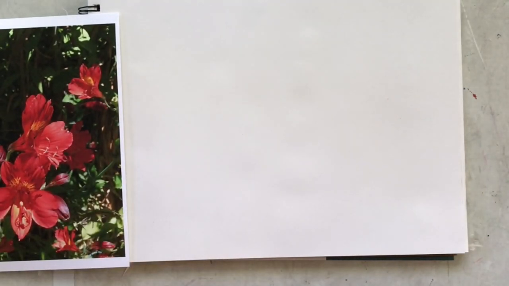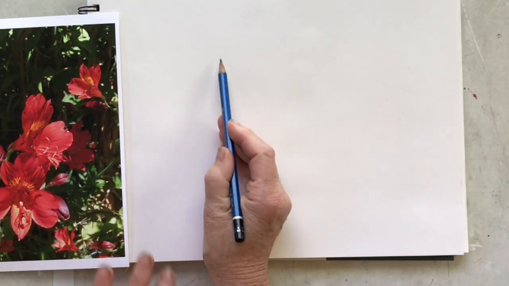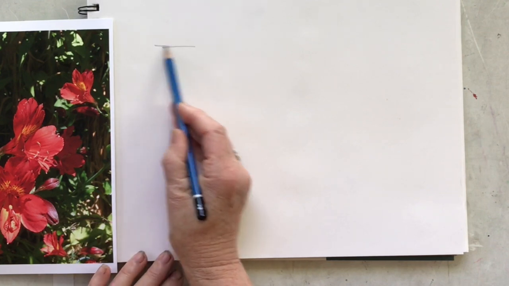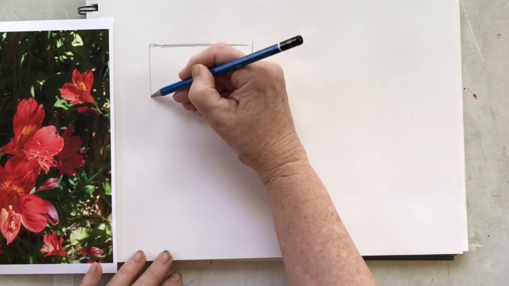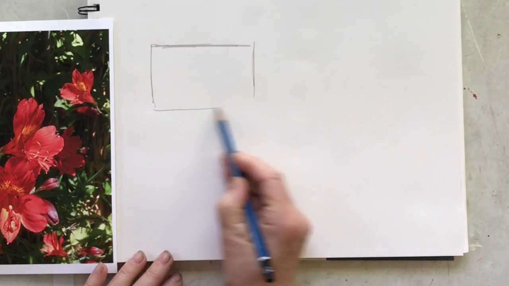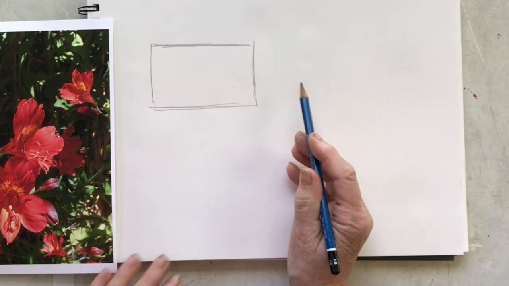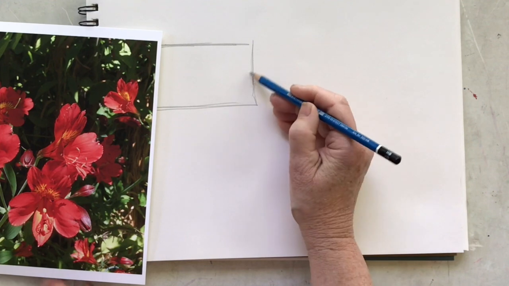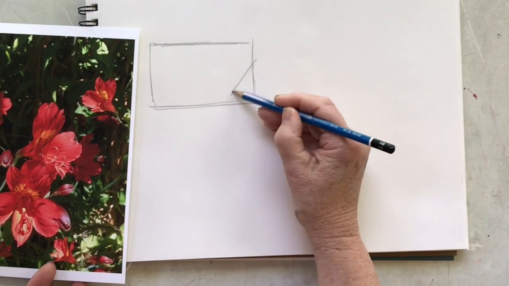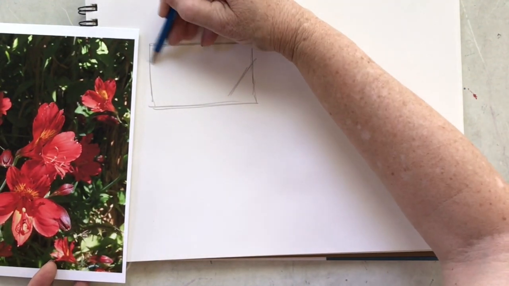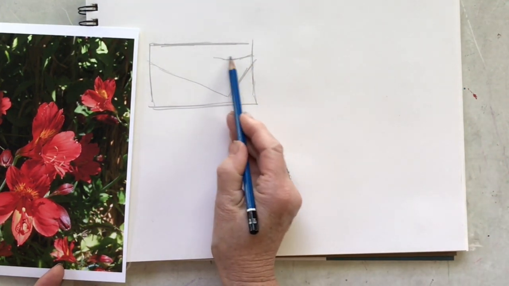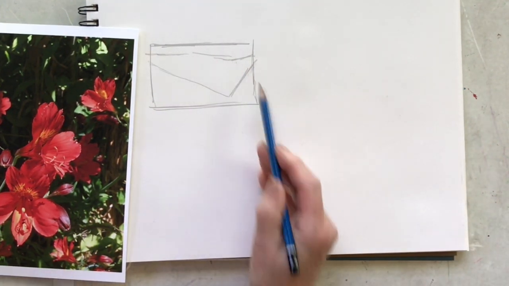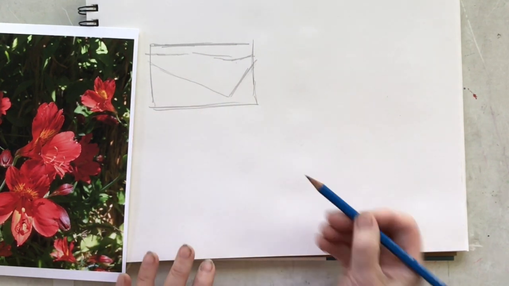So we're going to make a little patch on my page here that's 3 inches by 2 inches. We don't want it too big. If it's too big, I'll be tempted to do lots of detail, and I don't want to do lots of detail. So what did I say? We had a triangle that runs through here, coming off into the back there. It has a little bit of an edge on it. So this is basically the shape of where those flowers are.